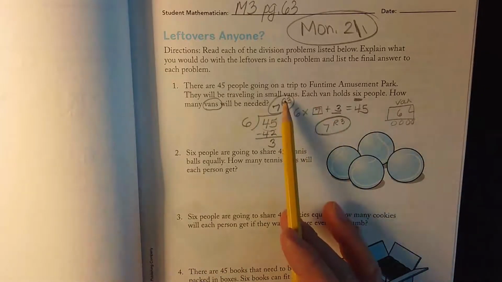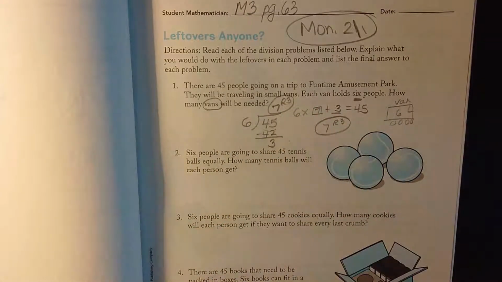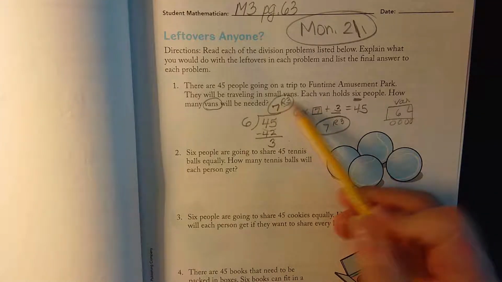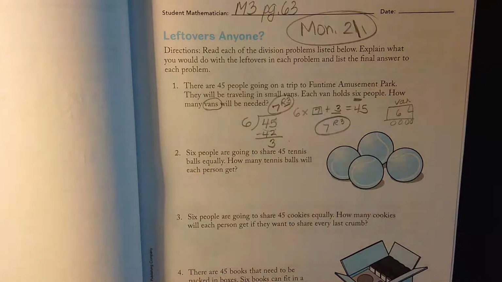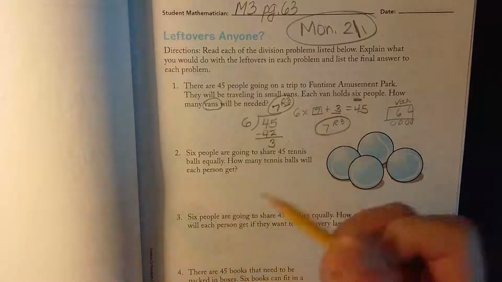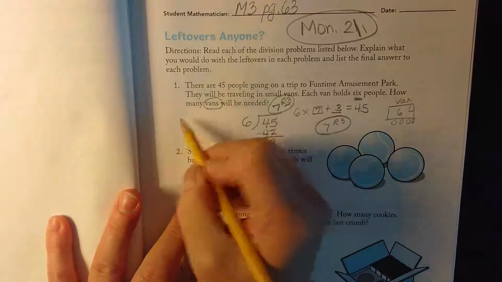But the question is saying how many vans will be needed. So we're talking about people as remainders. Where are we going to put those people? On the top of the van? Well, no, you can't put them on the top of the van, and they can't be strapped to the back of the van. So you're going to need an extra van to accommodate those remaining 3 people. Even though there are only going to be 3 people in the van, they still need a place to sit. So how many vans will be needed? You're going to need 8 vans.